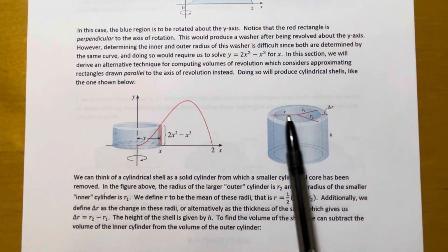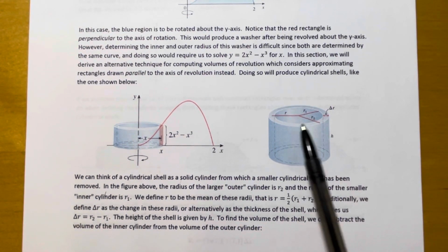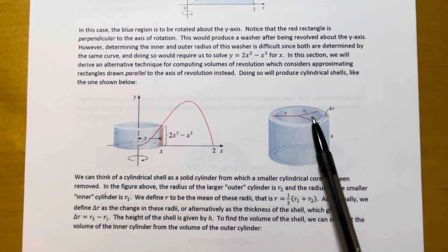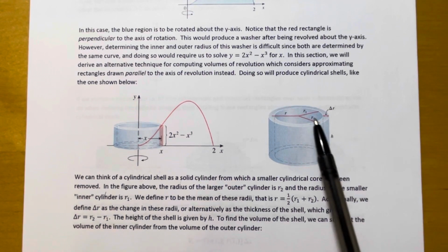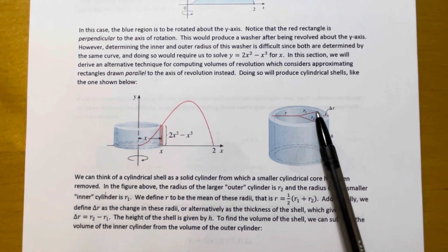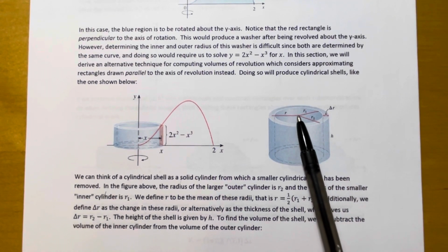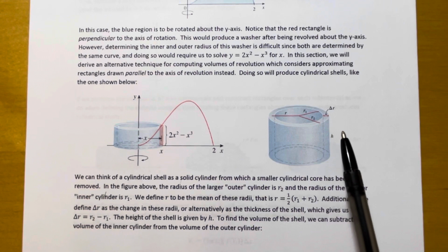So to name a couple of important dimensions on this thing, because this shell is kind of made up of a larger outer cylinder and a missing smaller inner cylinder, we need to know the radius of each one of those. So I'm going to let R1 represent the radius of the inner cylinder. It's the smaller radius. R2 is going to represent the radius of the outer cylinder.